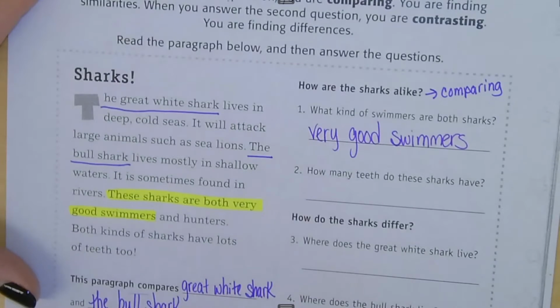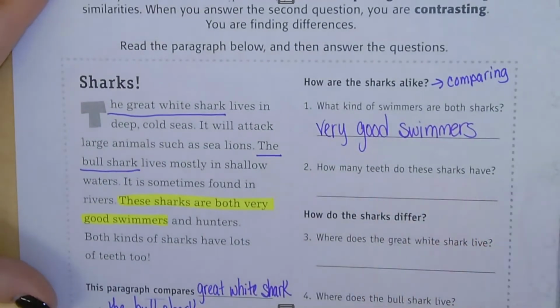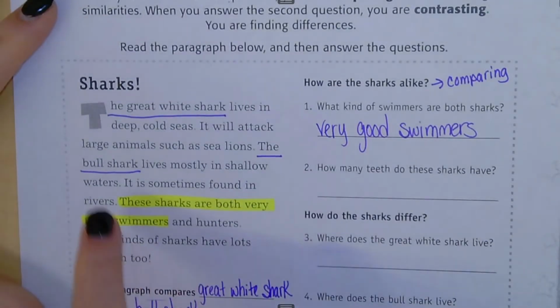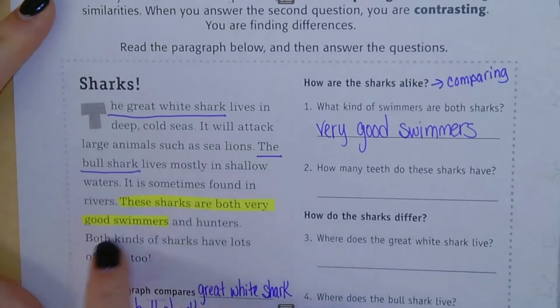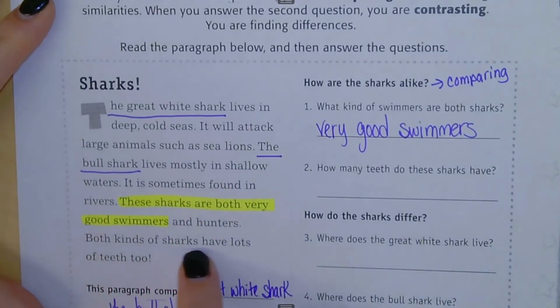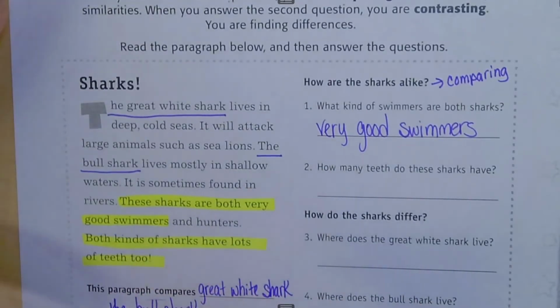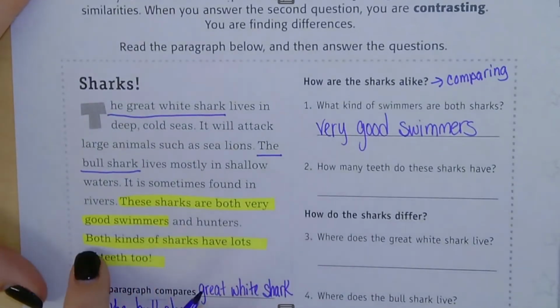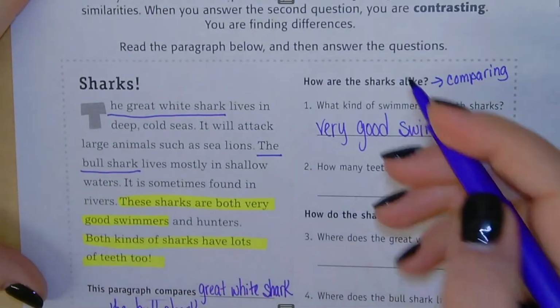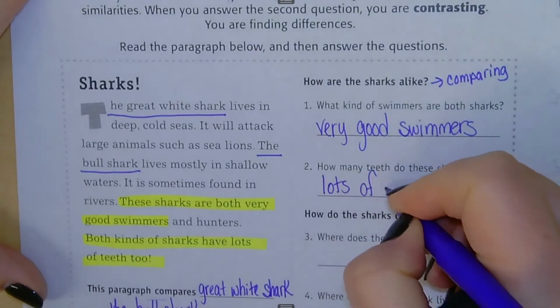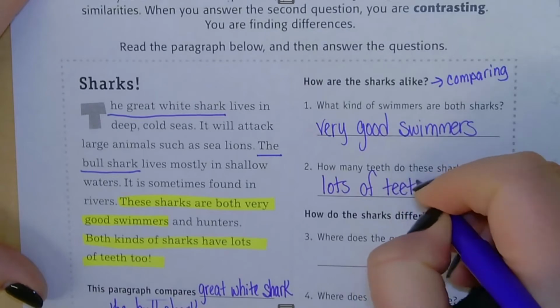Okay. How many teeth do these sharks have? Okay, well, let me see. Scanning for teeth. Both kinds of sharks have lots of teeth. Okay, look, both kinds of sharks have lots of teeth. It doesn't tell us the exact number, but it tells us that both of them have lots of teeth. So how many teeth? Lots of teeth. We're going to write exactly what the text says.